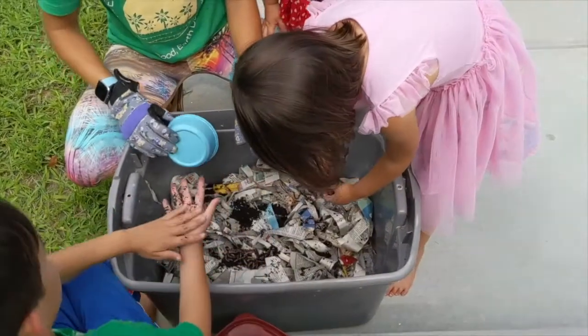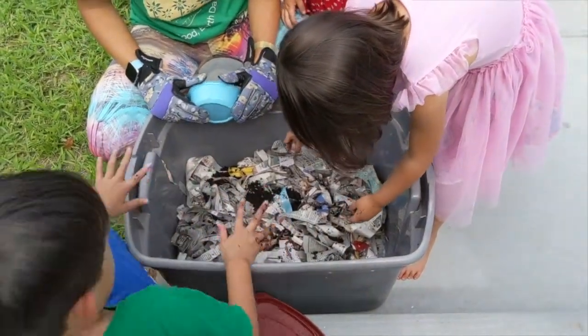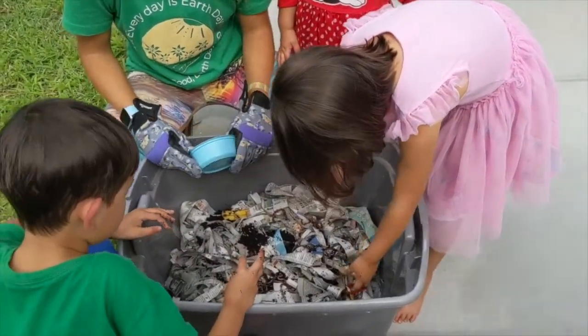What are these ones called? These are red wiggler worms, or red trout worms. How cool is that? Thank you, Miss Lacey and friends.